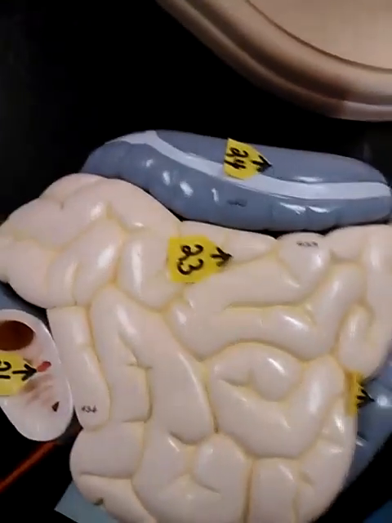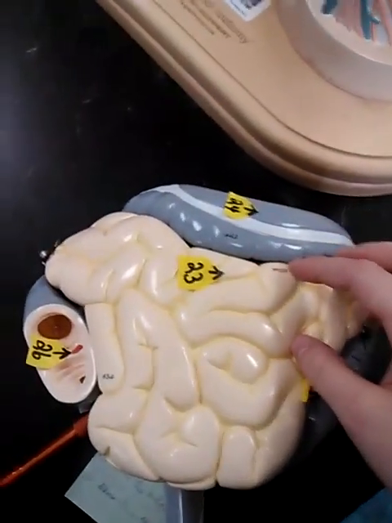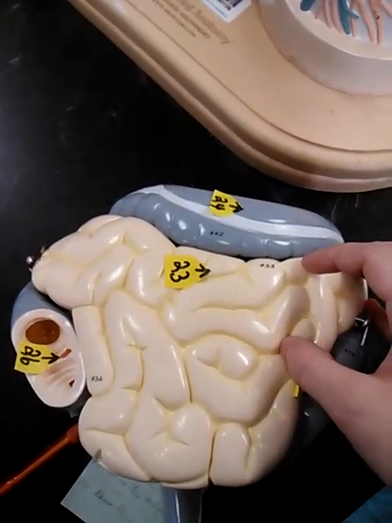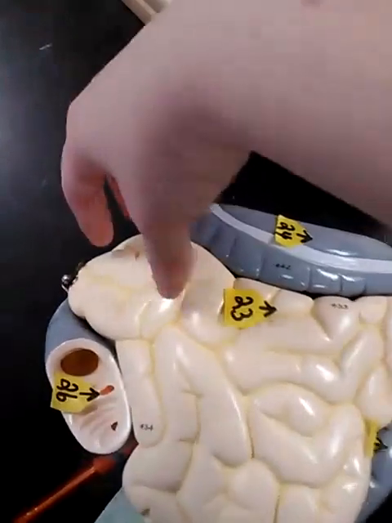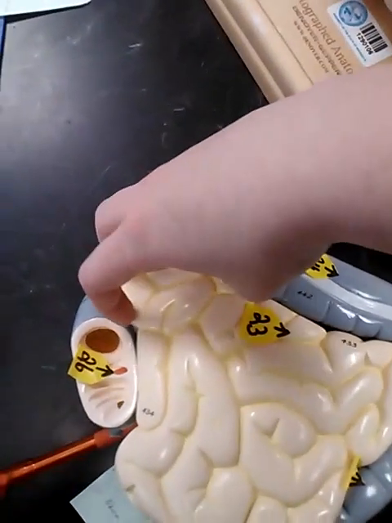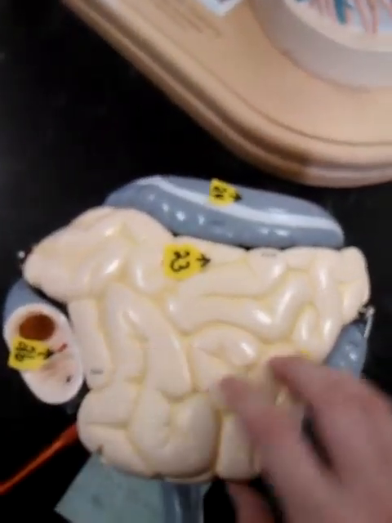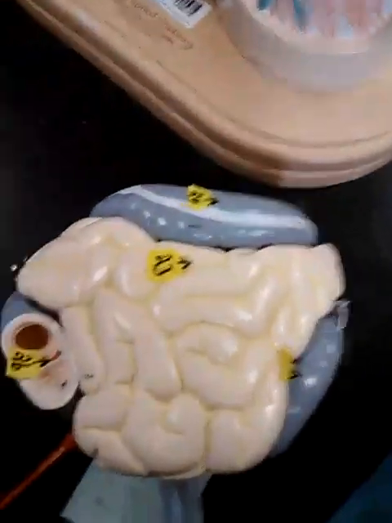And so then this section would be called the duodenum, right? Yep, duodenum. And then this section would be called the jejunum, and this section would be called the ileum.